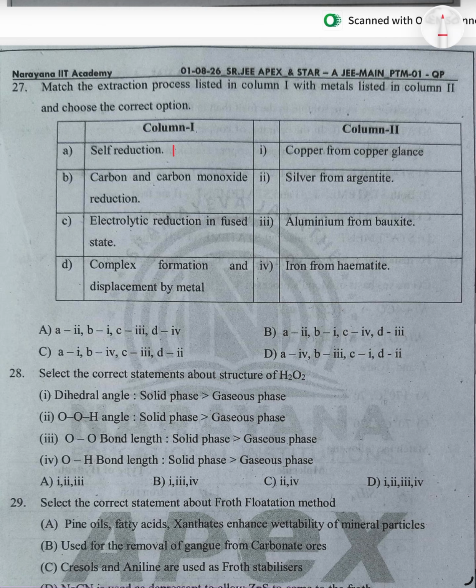Next, carbon and carbon monoxide reduction we generally see in the case of iron from hematite. Fourth one, electrolytic reduction in fused state. So this is aluminium, extraction of aluminium from bauxite. So third one is C, and complex formation and displacement by metal. So this is silver from argentite. 1 4 3 2. 1 4 3 2 is in option C.